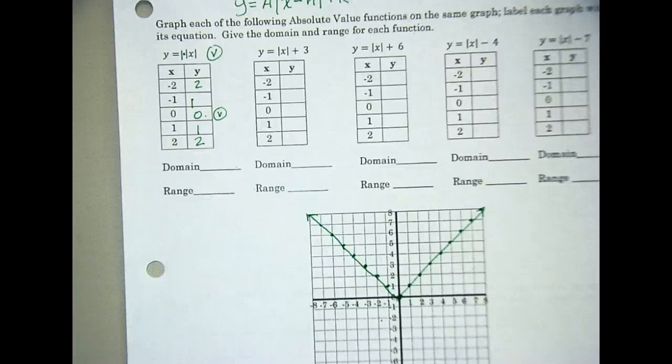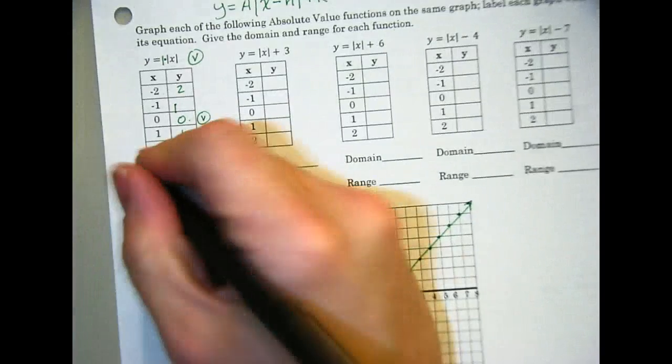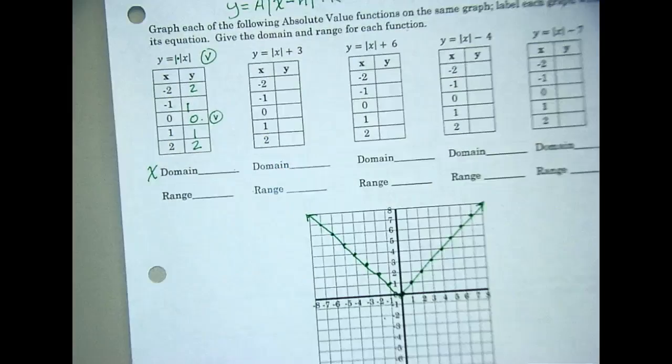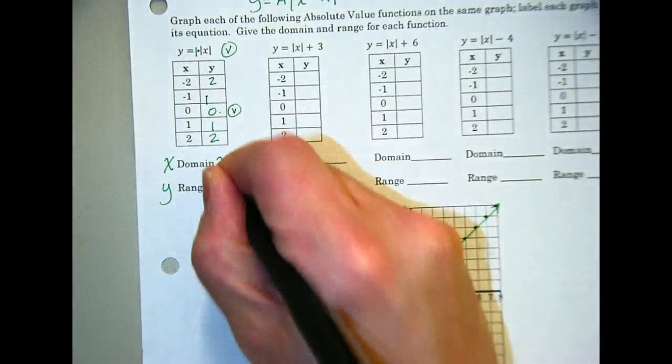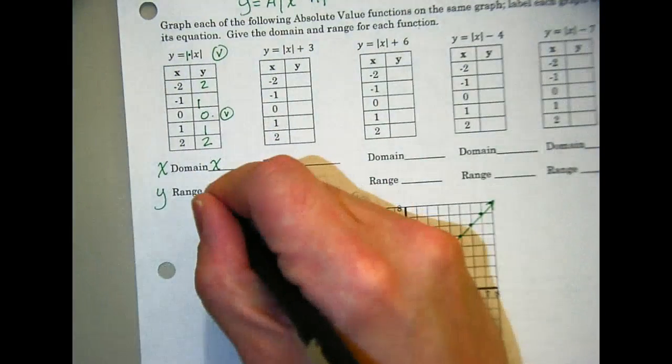Last thing is domain and range. I heard a bunch of you with the right answer. What does domain mean? It's our x. What does range mean? That's our y. So this is x, and this is y.